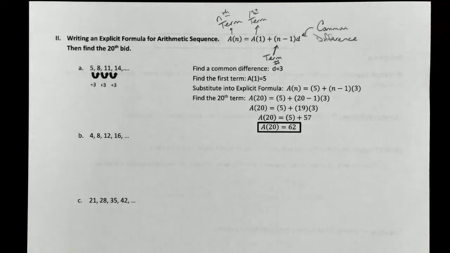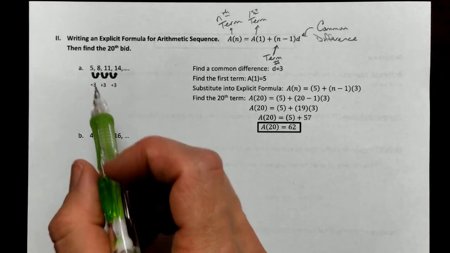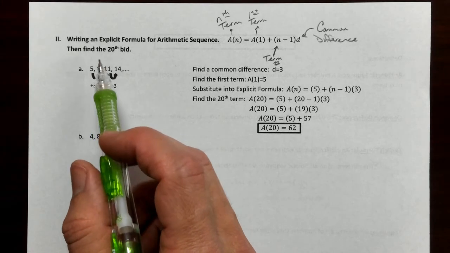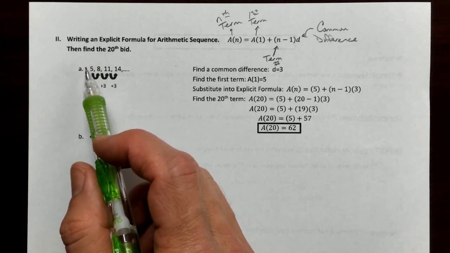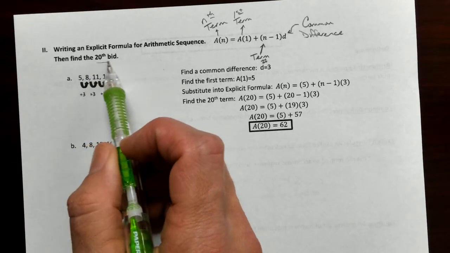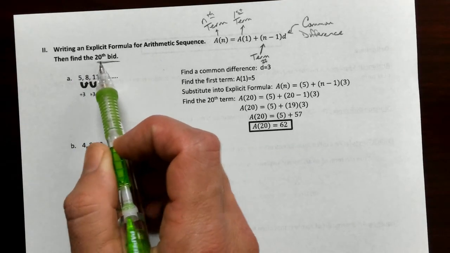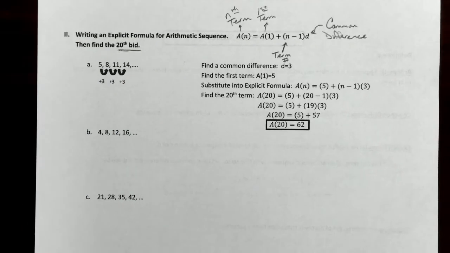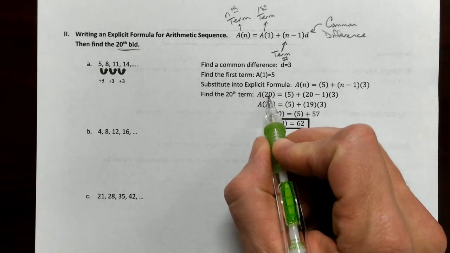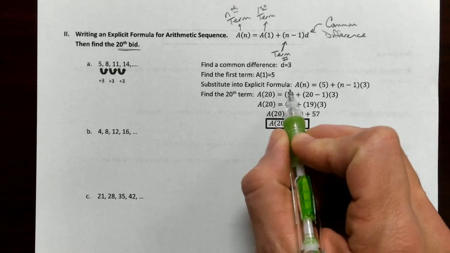All right, so I've got A done for you. It's the same sequence as earlier. I've got plus 3 as my common difference, the D. I know my first term, A sub 1, is 5. So I'm going to plug it in. The question asked me to find the 20th term, so I know I'm looking for A sub 20. Here we go. A sub 20, the 20th term, is equal to 5, which is the first term.